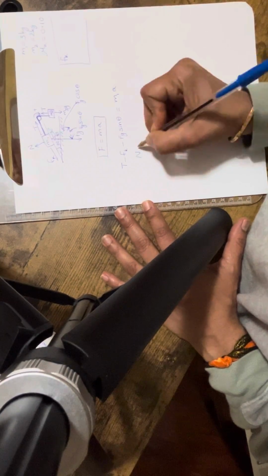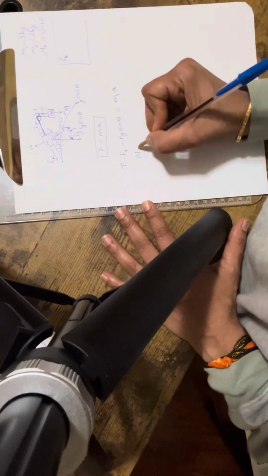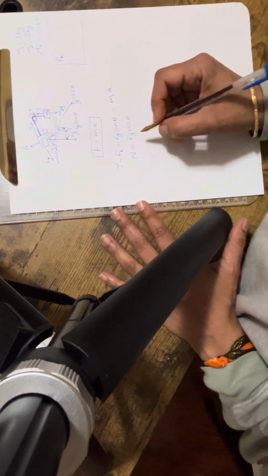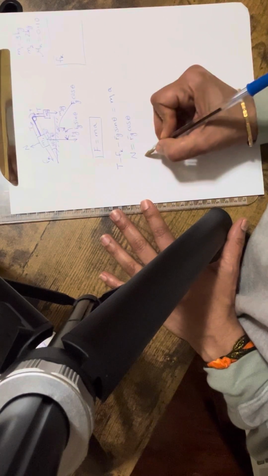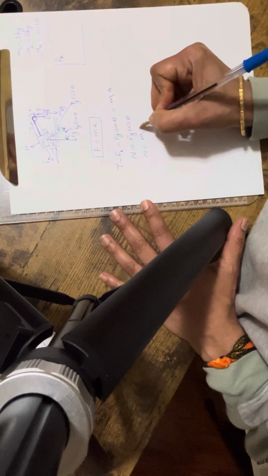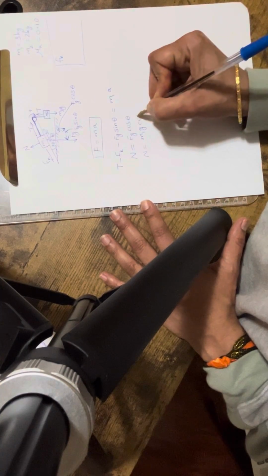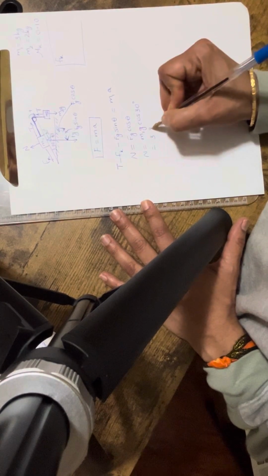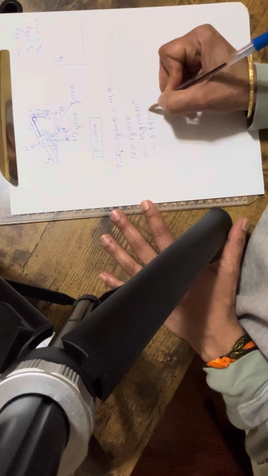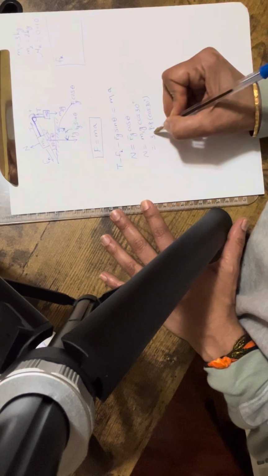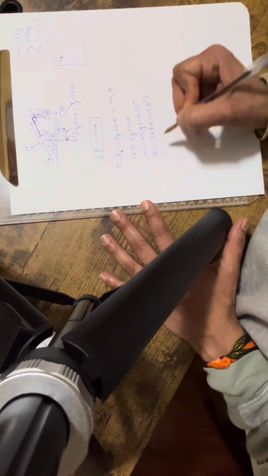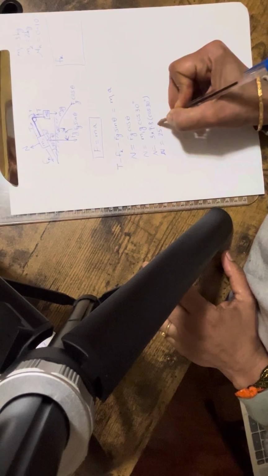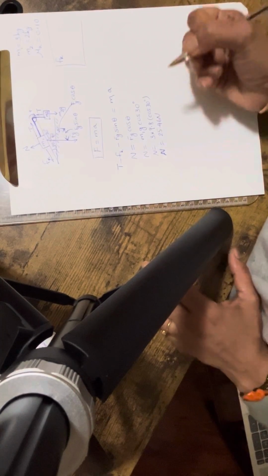So N equals Fg cos theta, which in this case is N equals m1g cos 30 degrees, which is 3 times 9.8 times cos 30 degrees. If you use your calculator, it will be about 25.46 newtons. This is the normal force.